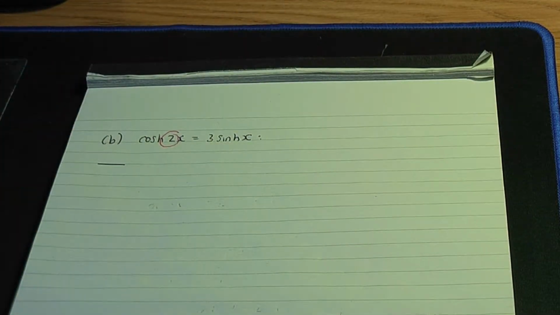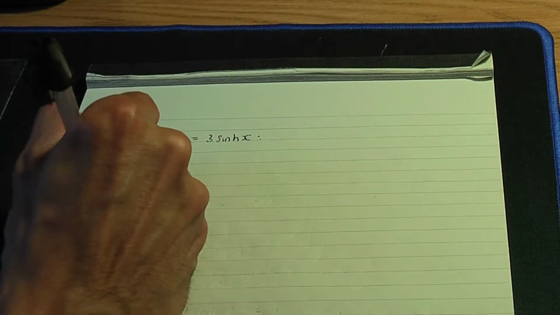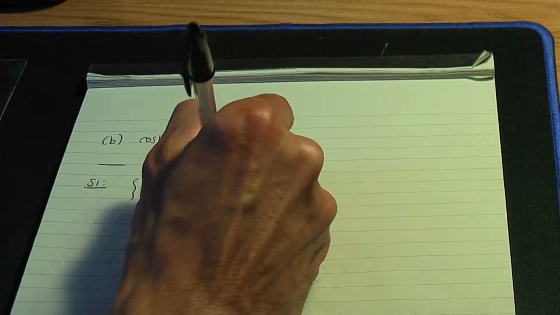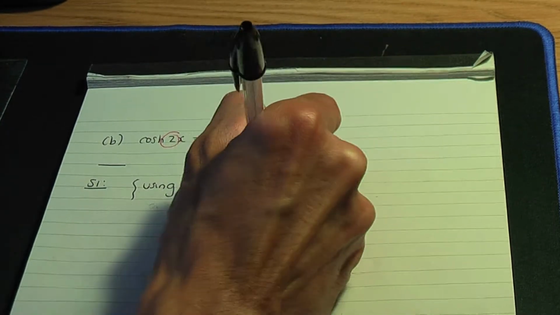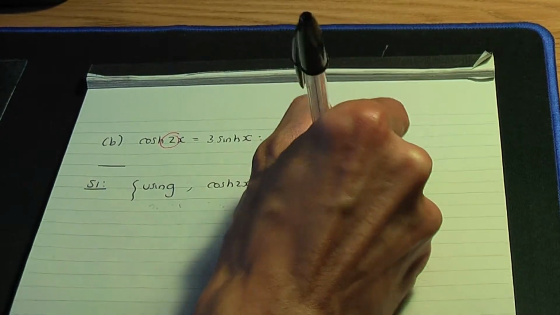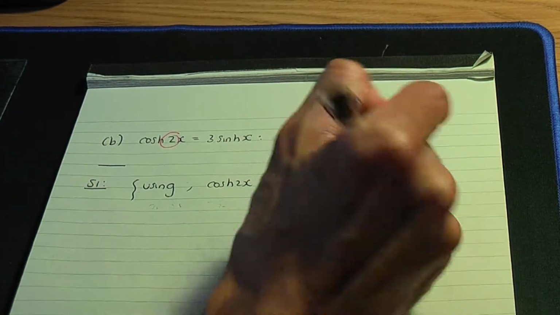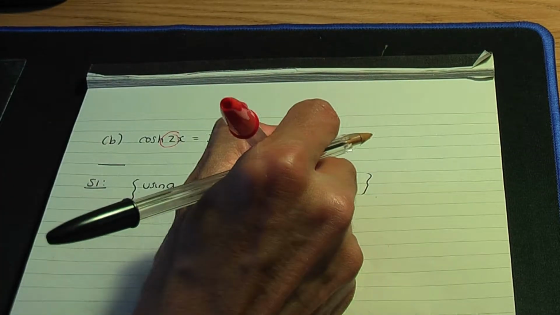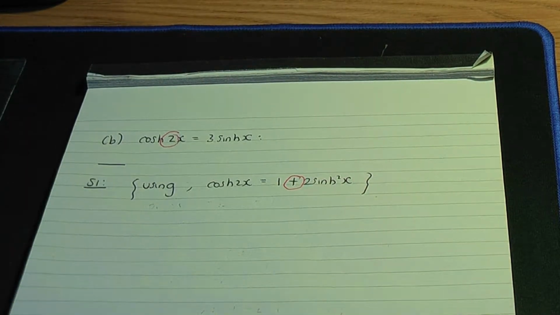Okay, so let's have a look at this one. In step number 1, we're going to be using the identity hyperbolic cos 2x equals 1 plus 2 hyperbolic sine squared x. So remember, that plus arises from Osborne's rule.